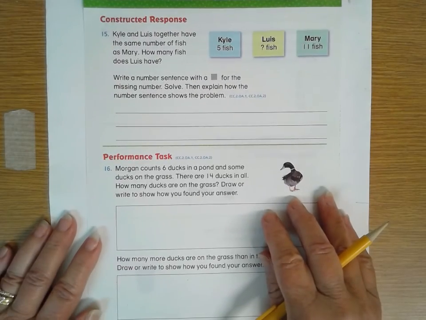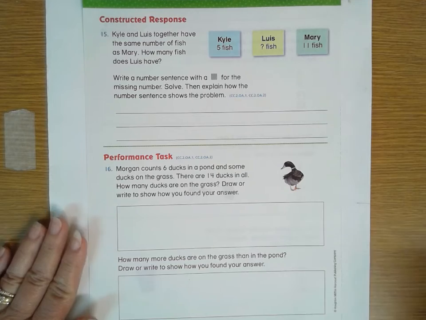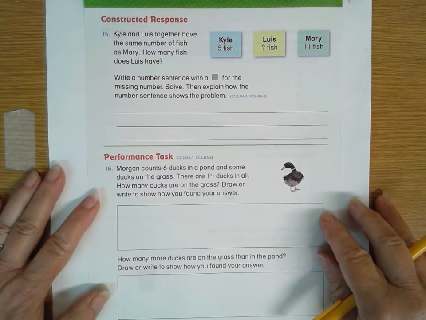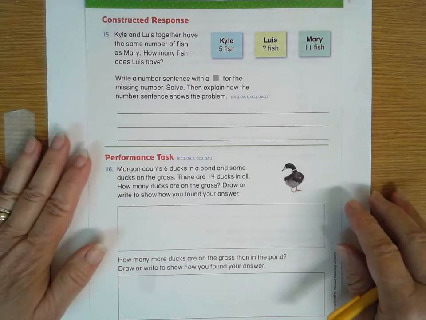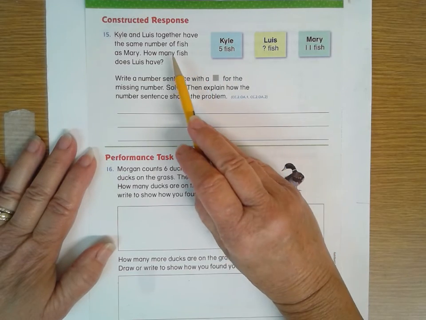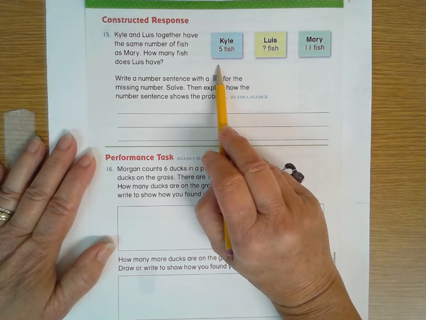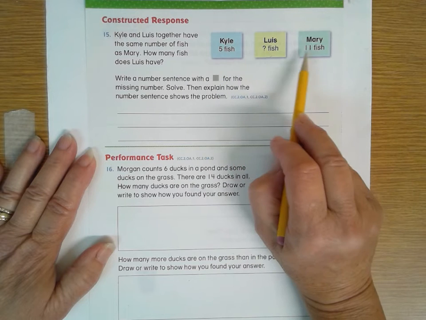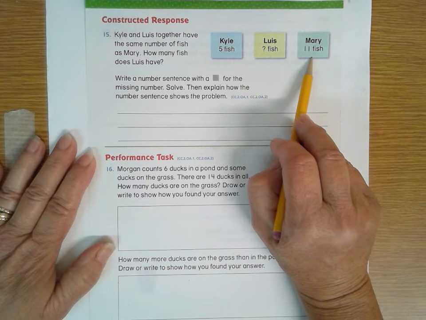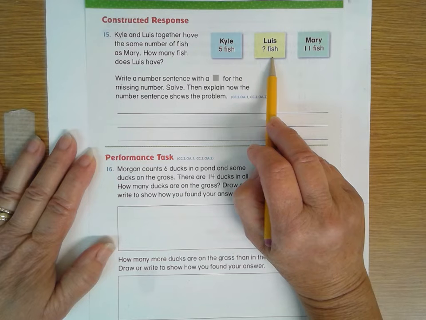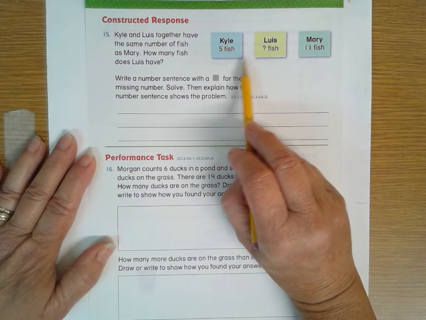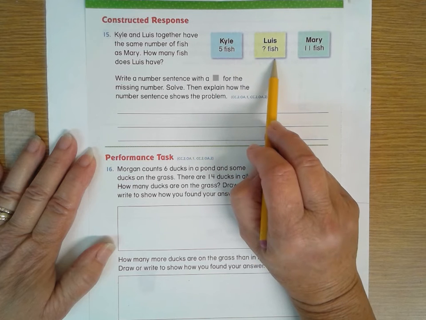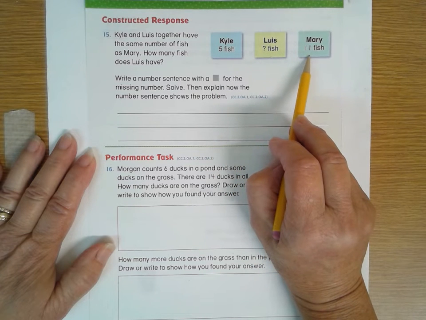Turn to the last page, 168. So this one is a constructed response, which means you're going to have to write a sentence to explain. But first, let's look at the word problem. Kyle and Lewis together have the same number of fish as Mary. How many fish does Lewis have? Because see, there's a question mark here. We don't know that.